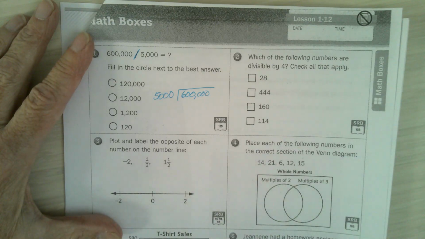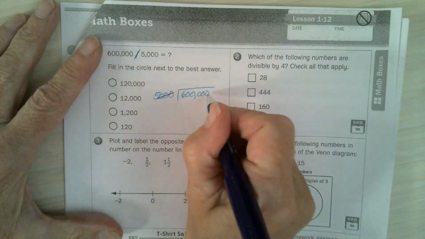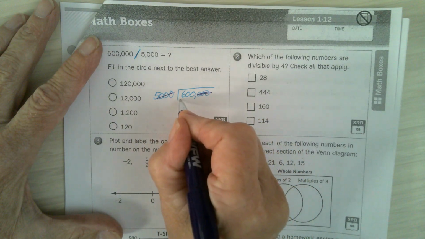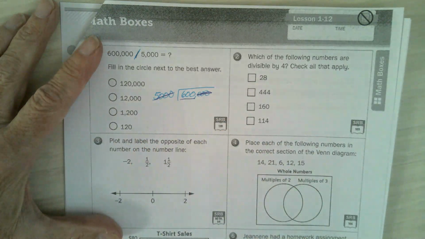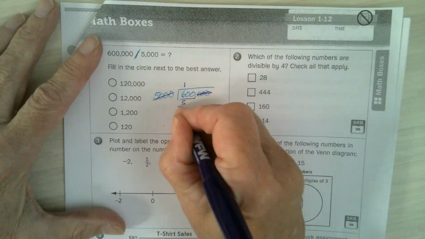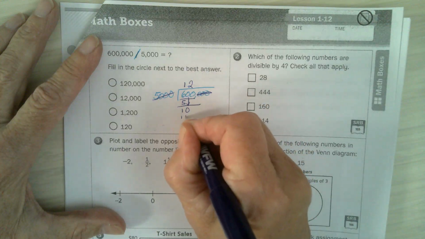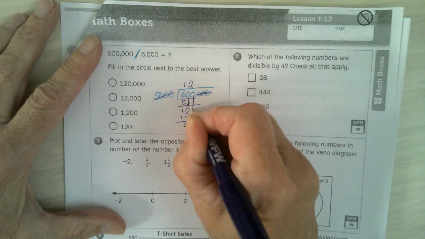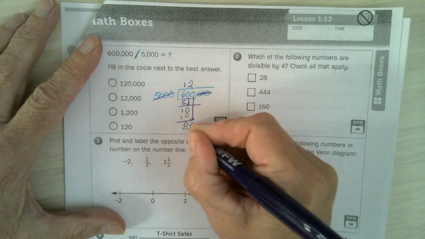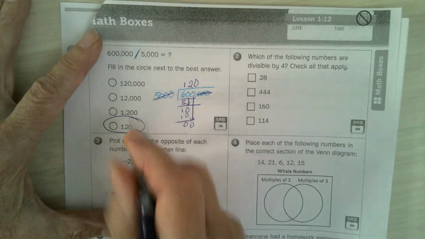Now, I have unnecessary zeros right here, and I can mark them out and balance how many I mark off on each side, and it's an easier division problem. So I have 3 zeros here and 3 there. So now my problem is 600 divided by 5, a much easier problem to do. How many 5s are in a 6? 1. Subtract. Bring down. How many 5s are in a 10? 2. That's 10. Subtract. I have one more number to bring down. How many 5s are in a 0? 0. So the answer is 120.